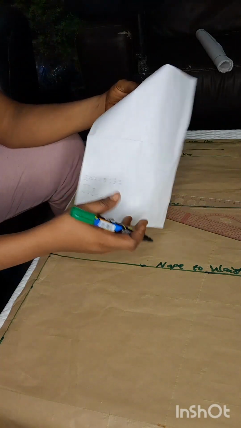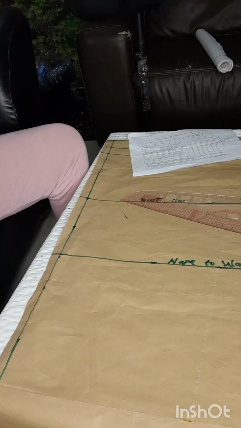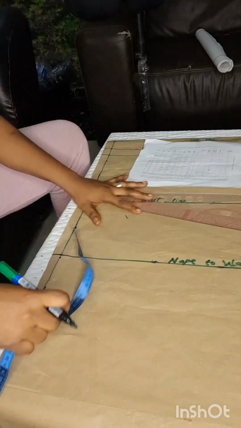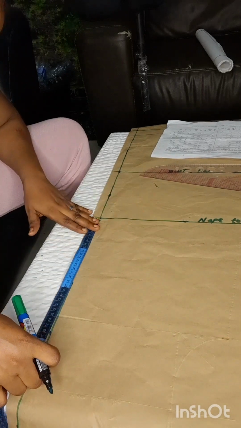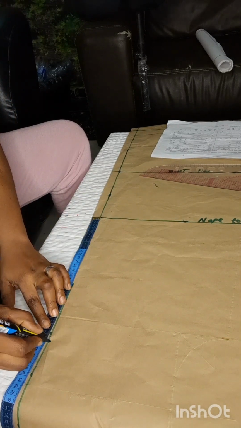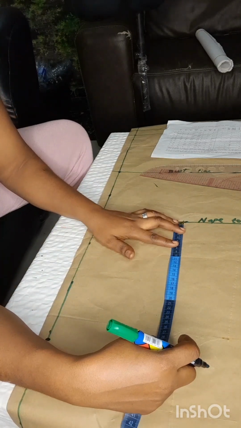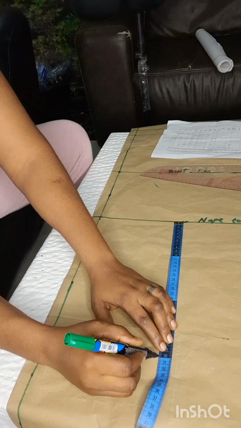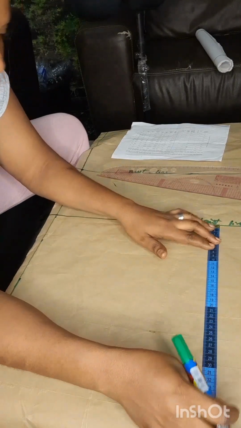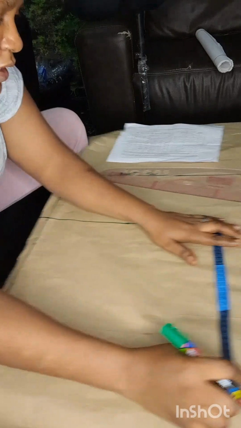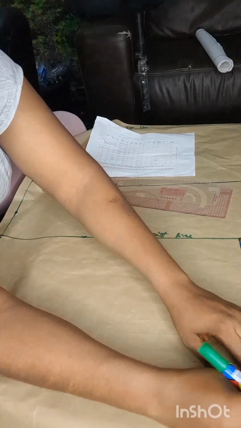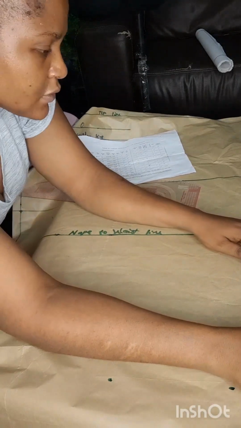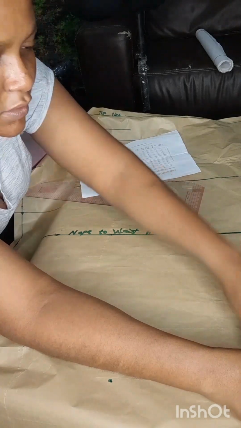The hip depth we are working with is 30 cm. We will be starting from our nape to waistline to put this 30 cm. This block we are drafting is the one we'll be modifying to do our corset, our bustier, anything that has to do with under bust shaping.